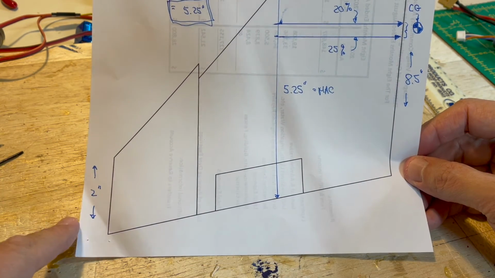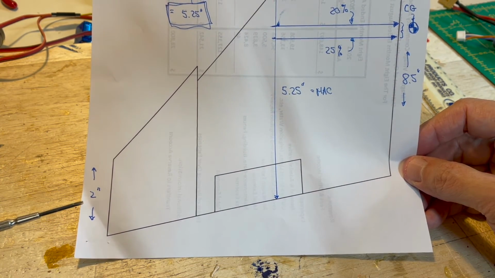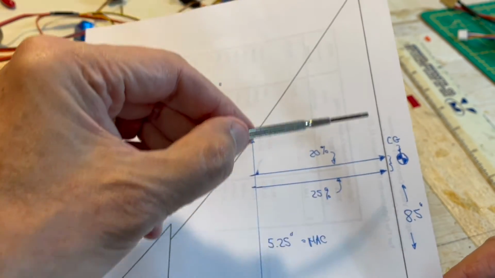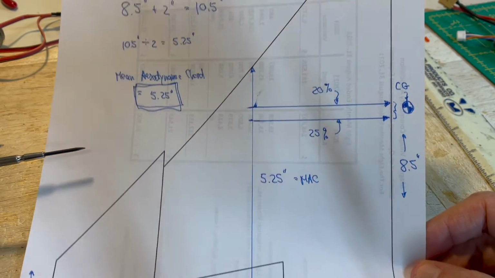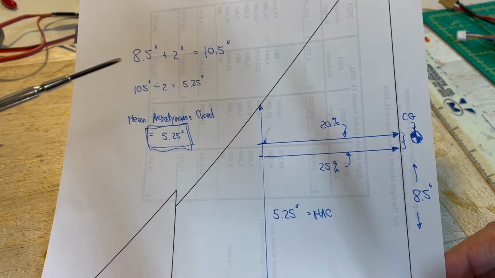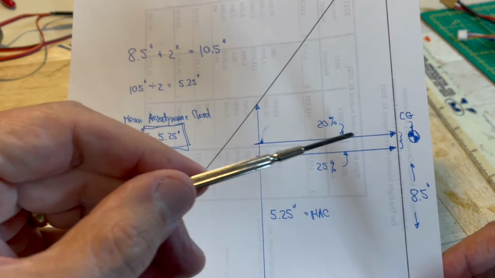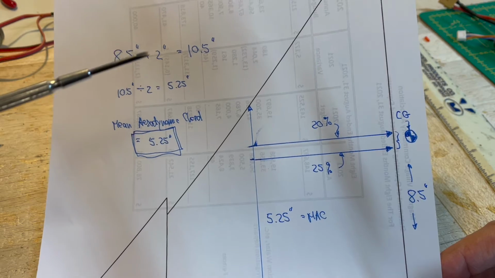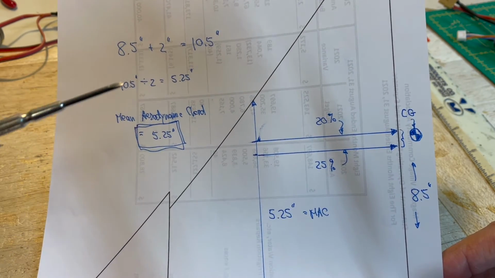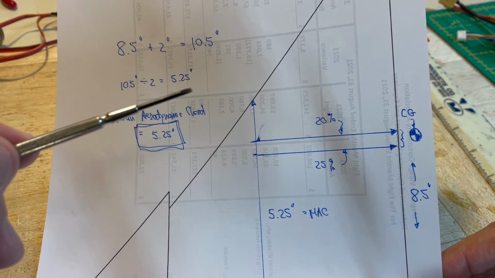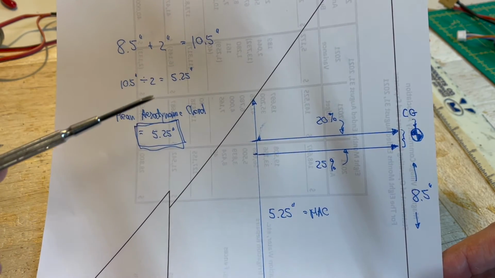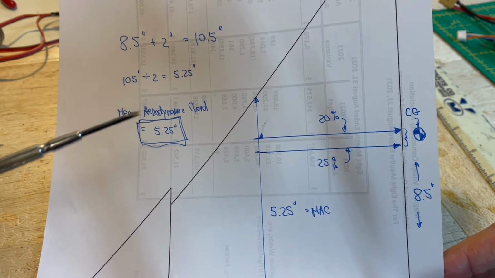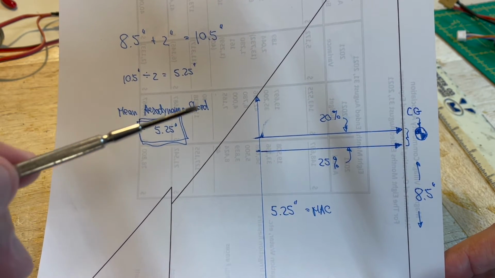In this case, the chord starts off with 2 inches at the tip, and the chord at the fuselage joining section is 8.5 inches. So we simply take 8.5 inches, the chord by the fuselage, add in 2 inches, the chord at the wing tip, and we get 10.5 inches. We divide that by 2, and we get 5.25 inches. This 5.25 inches is the mean aerodynamic chord, the average aerodynamic chord. And here it is right here, 5.25 inches.